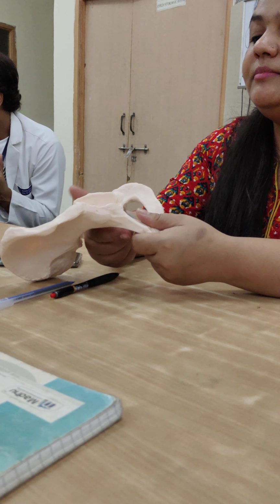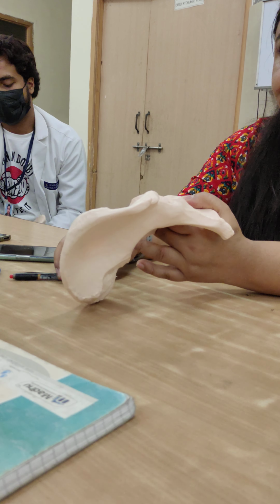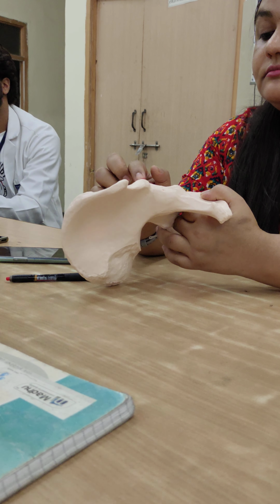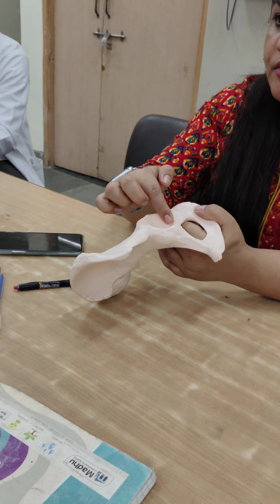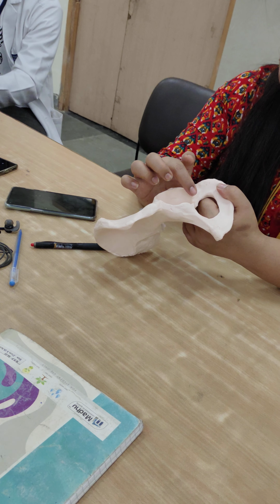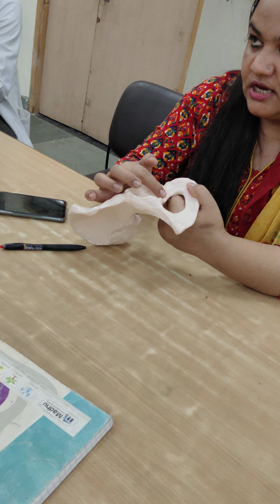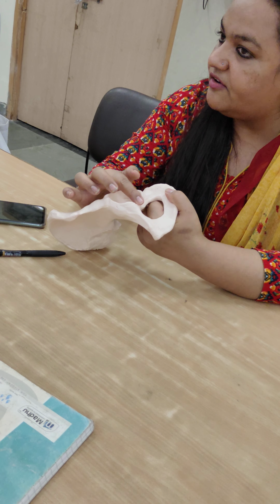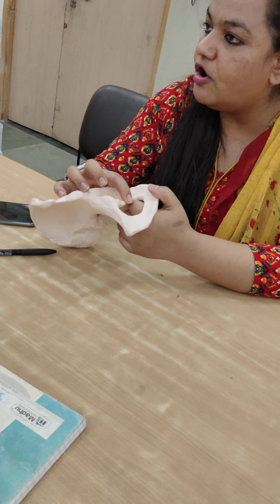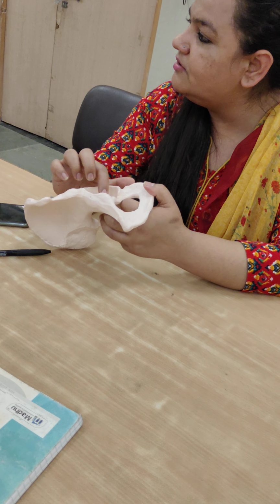Okay, now coming to this, it is called the acetabulum. I have told you how it is formed. Now you can see it has this boundary here, but inferiorly, between these two boundaries there is a notch. You can say inferiorly the boundary of the acetabulum is deficient. So this area is called the acetabular notch. Deep to it, it has a fossa which is called the acetabular fossa.